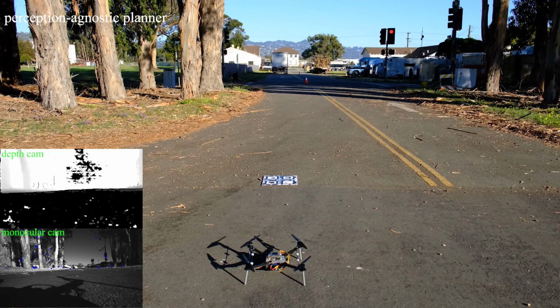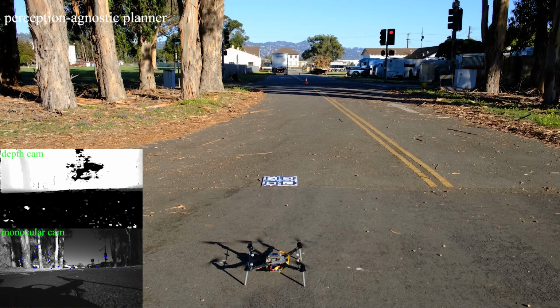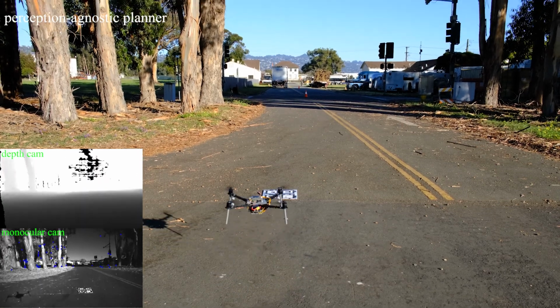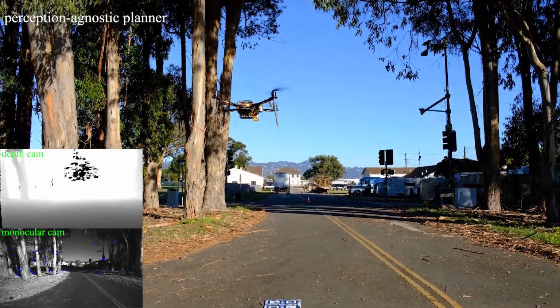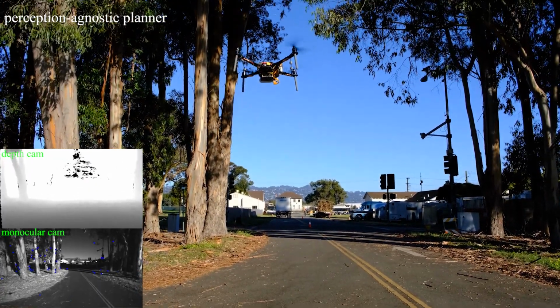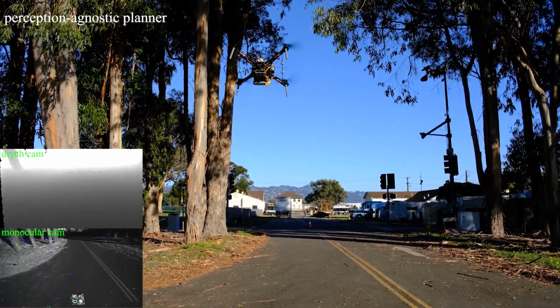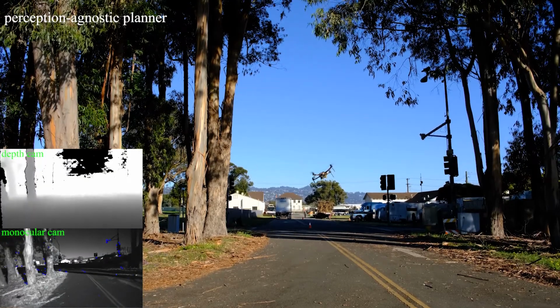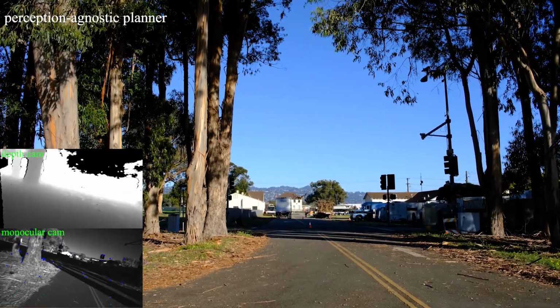We then show the outdoor experiment. In the first environment, there are more visual features on the trees than on the road, and the target position is set to 20 meters ahead of the quadcopter. The perception-agnostic planner flies the vehicle directly to the target.